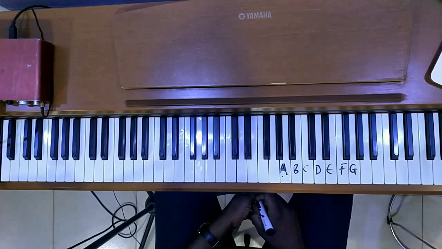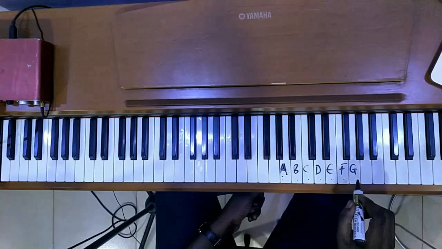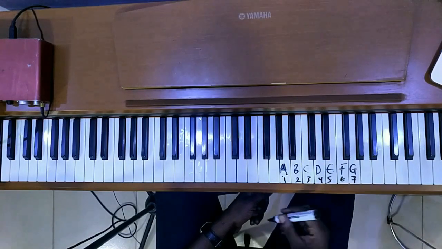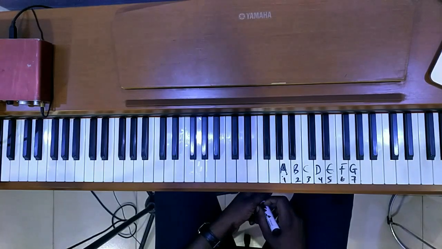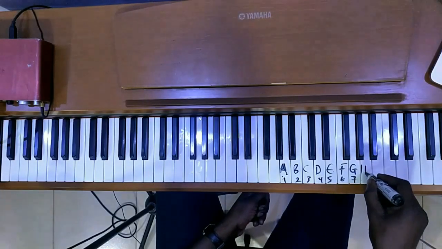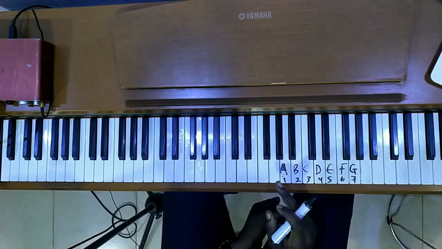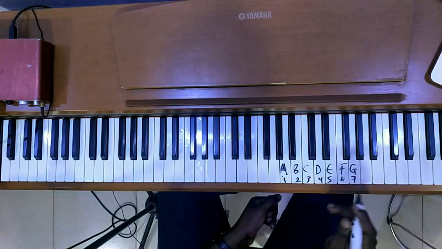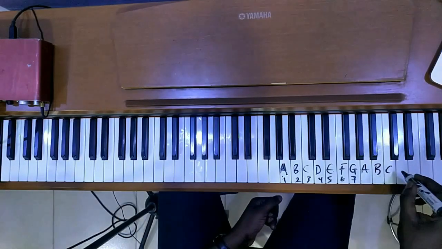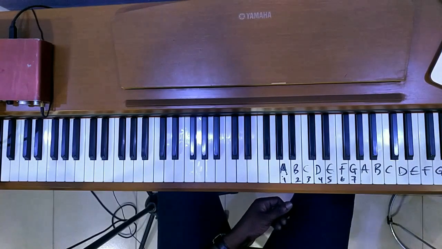It is 7 alphabets, the first 7 alphabets. So let's count. So it is A, B, C, D, E, F, G. So 1, 2, 3, 4, 5, 6, 7. Okay? Yes. So when you get to G, you don't go to H because there is no key in music called H. No. All right, so it is A to G. So when you get to G, you start all over: A, B, C, D, E, F, G. Okay? And it goes on like that.